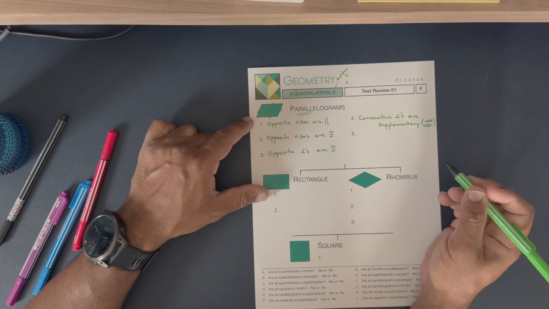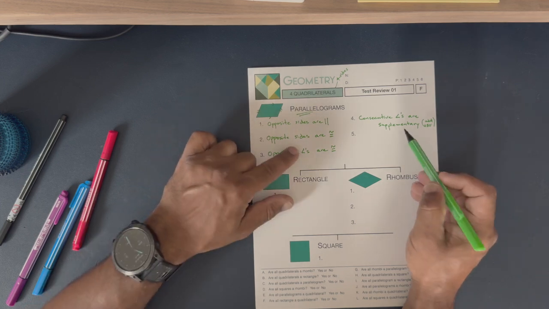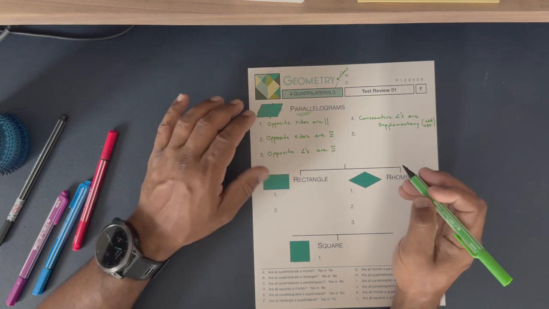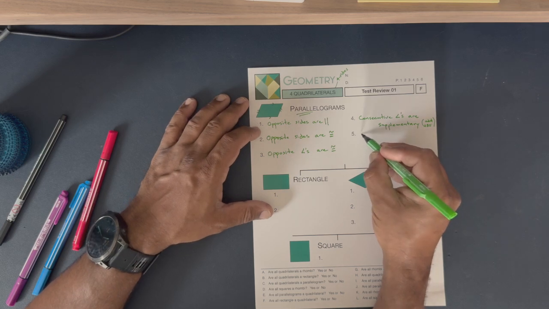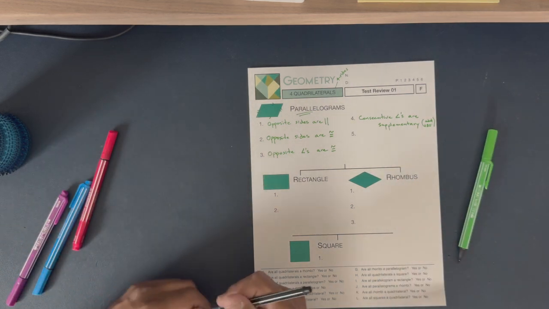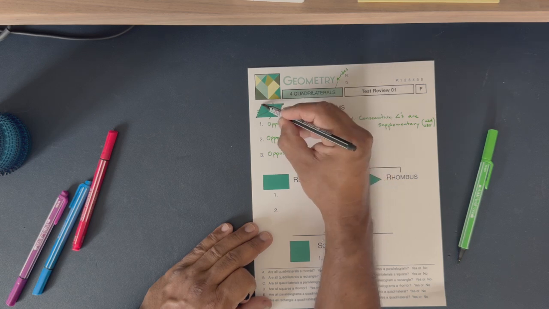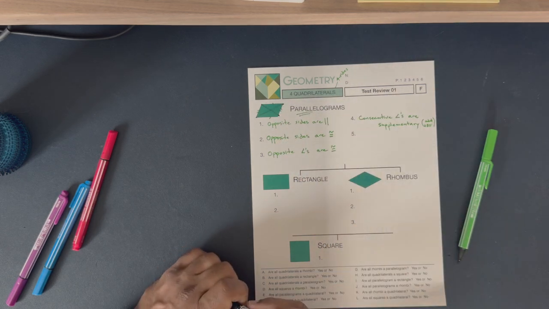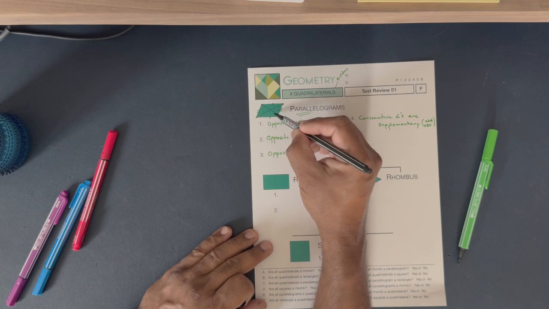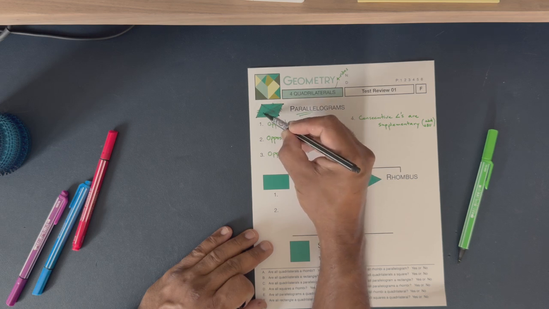What else do we know? Well, we know 2 things about the sides, 2 things about the angles. The last one is the diagonals. Diagonals are if we connect these opposite angles together. What do we know about them? Well, this one, when it comes across, cuts this in half.